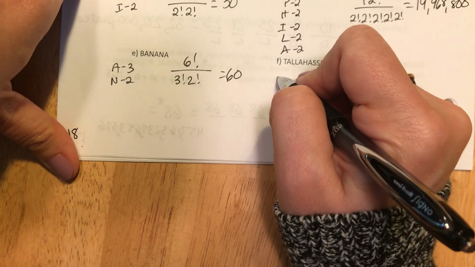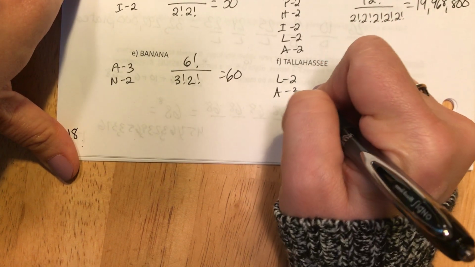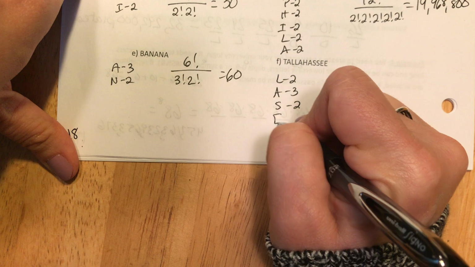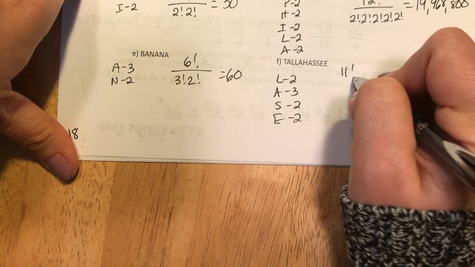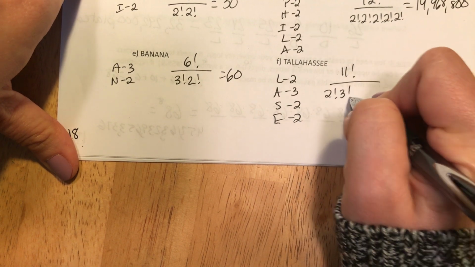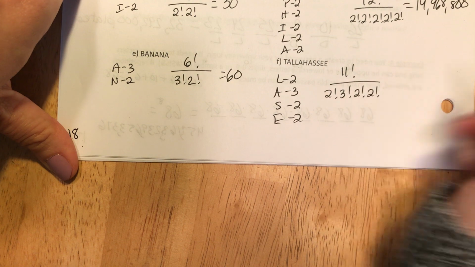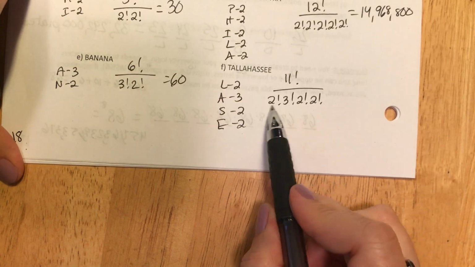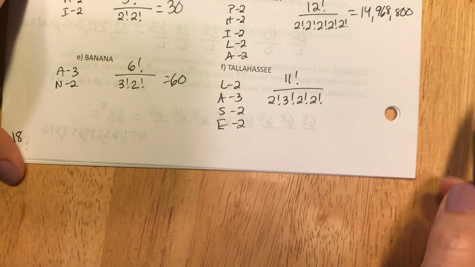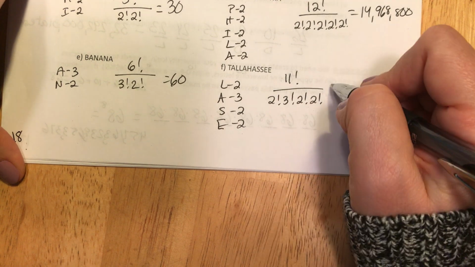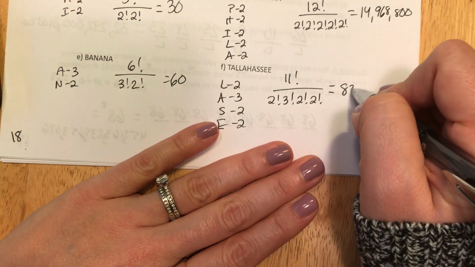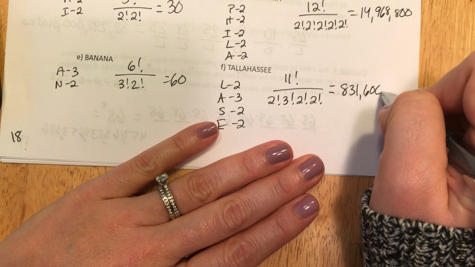Okay, Tallahassee, you're going to have L2, A3, S2, E2. So you're going to have 11 factorial over 2 factorial, 3 factorial, 2 factorial, 2 factorial. Oh, by the way, you can't just multiply these together and then make it one big factorial. You have to do each one of them as its own little factorial. All right, and this one should come up as 831,600.